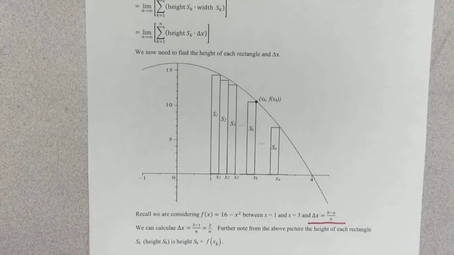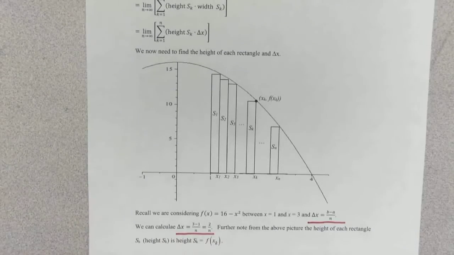But we did learn before in the previous section that delta x was given by b minus a over n. So for this problem, delta x is going to be 3 minus 1 over n, or 2 over n. And since n is not a concrete number, we're letting n go to infinity, that's the best we can do.